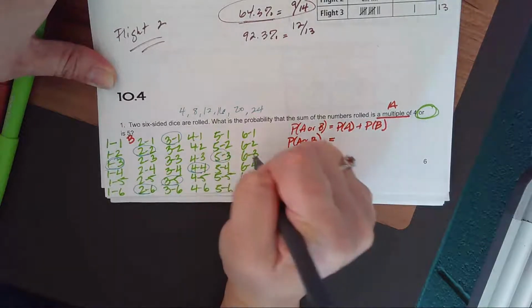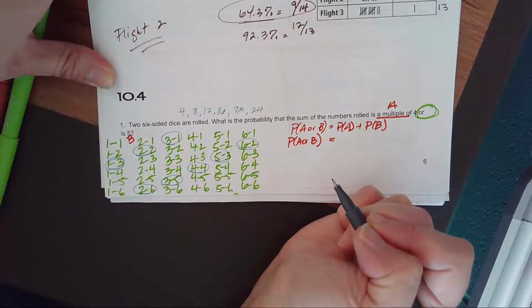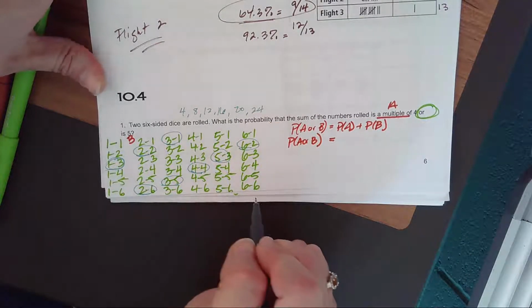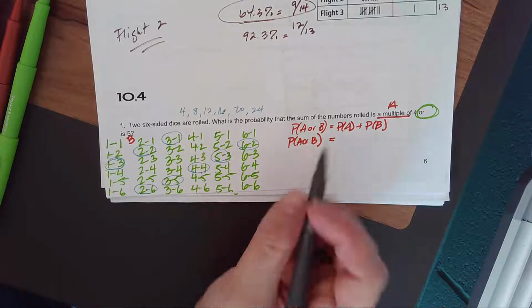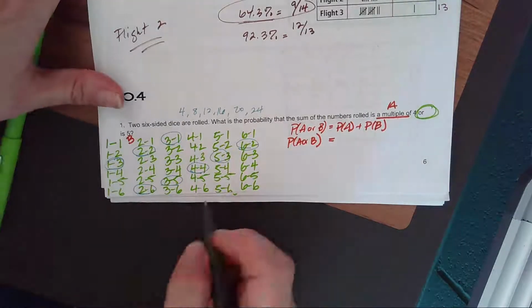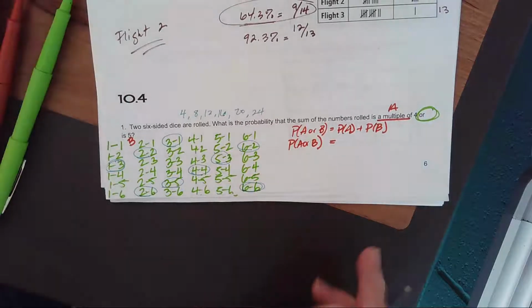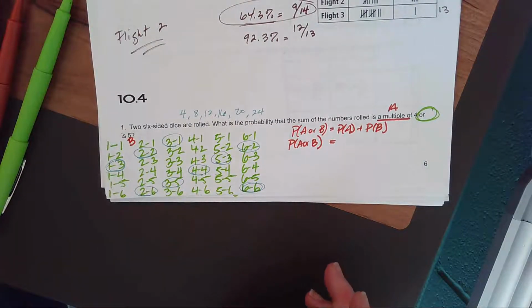Here's 8. Here's 8. Let's see if we can get 16. Can the sum of the numbers be 16? And the answer is, well, no. I'm sorry, I skipped 12. Let's see, can we do 12? We got 9, 10, 11. Well, it looks like we can get 6 and 6 as a sum of 12, which would be a multiple of 4. I think that's it. So let's think about how many of these give us a multiple of 4.